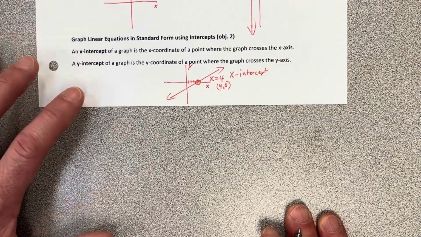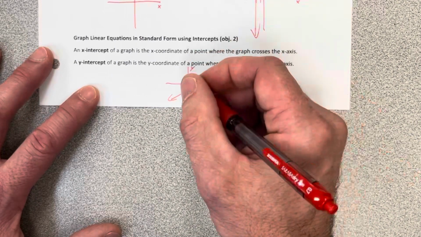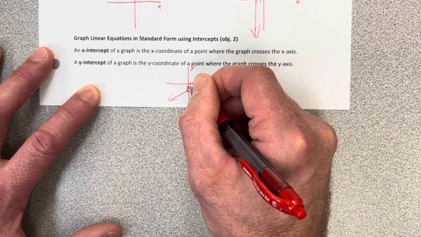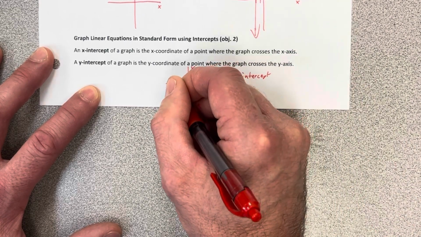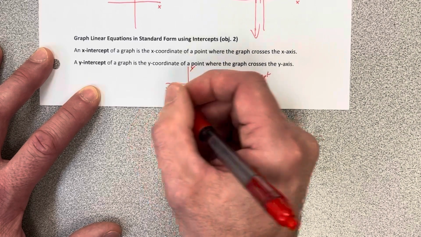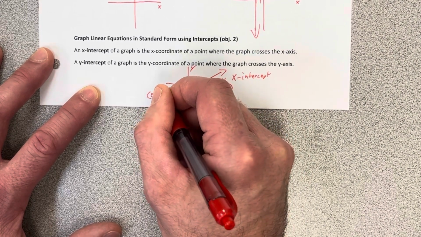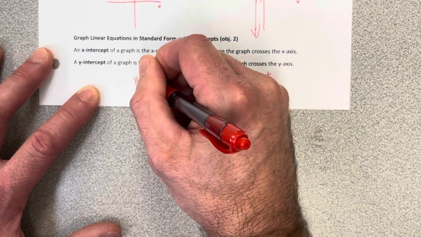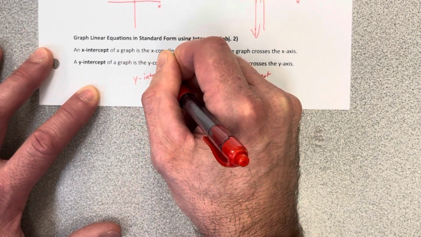Where it crosses the y-axis, that's going to be right here. And we'll make it easy. We'll say that that's at y equals -2. You can also think of this as a coordinate. X's value is 0. Y's value is -2. That's our y-intercept.